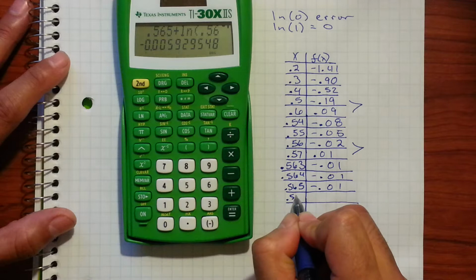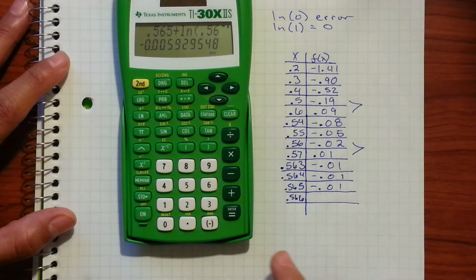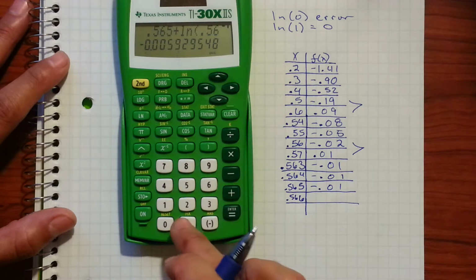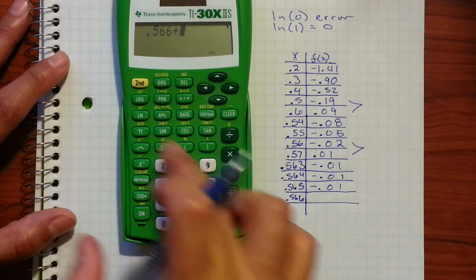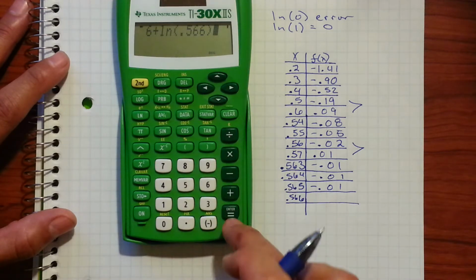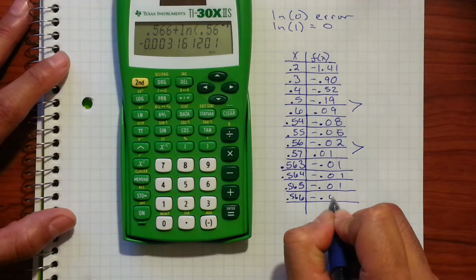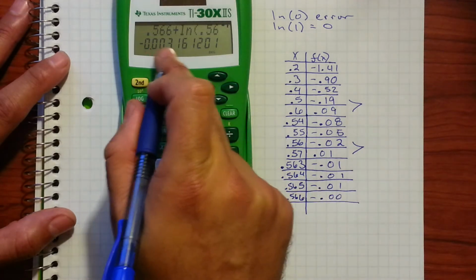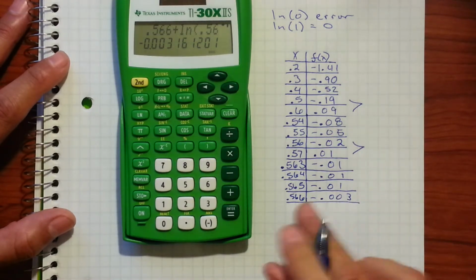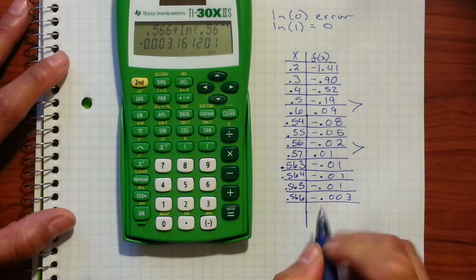Then 0.566. Okay, 0.566 plus ln 0.566, negative 0.00. So this one right here I got 0.003. So it's still a negative. Okay, so I'm still getting down there.